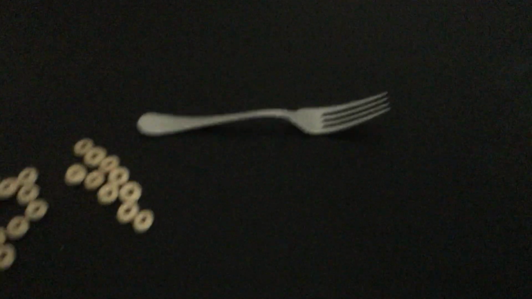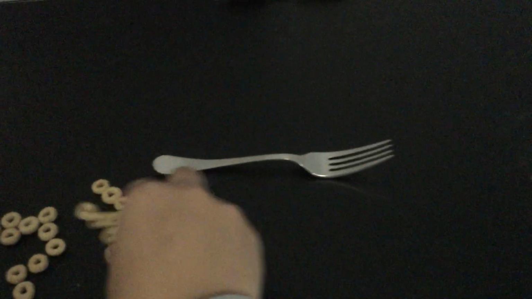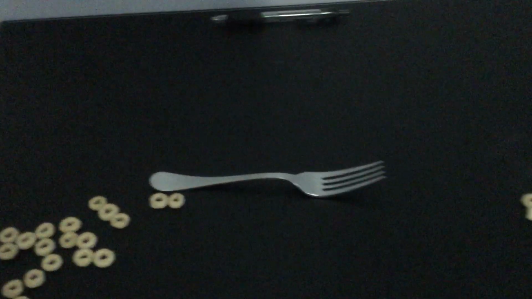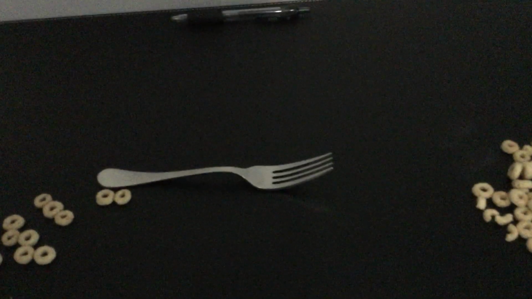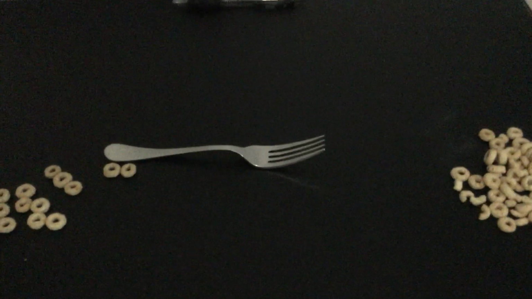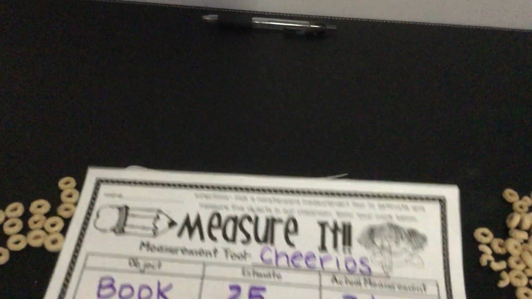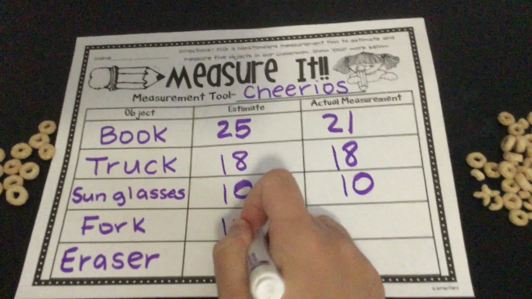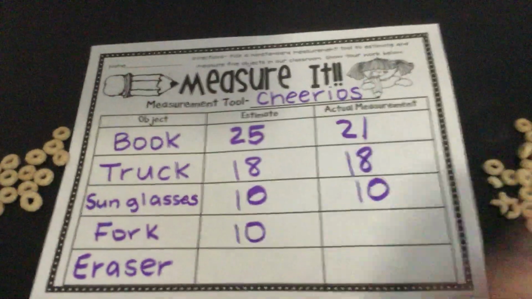Fork. Let's put 2 so we can make our guess. So there's 2. I'm going to guess 10 again. That was a lucky number last time. So for my fork, my estimate or my guess is 10.